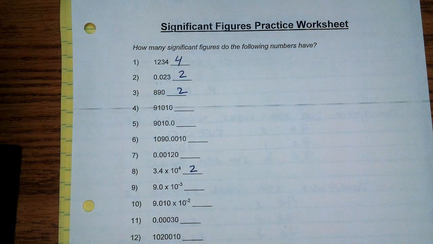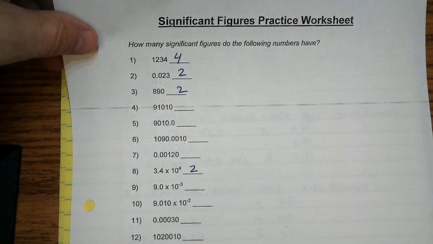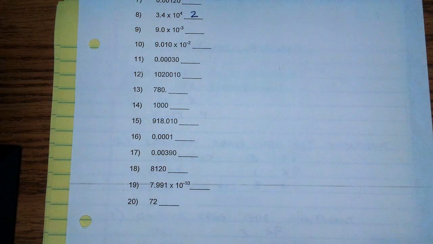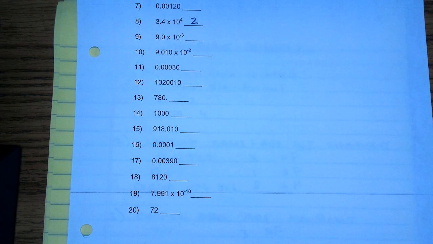I'm going to ask you to do the rest of this handout, and I want you to pause this, and you can write these down on your notebook paper, and then you can upload those to submit, and that will be fine. So I think I'll stop here for a second and let you guys do that.